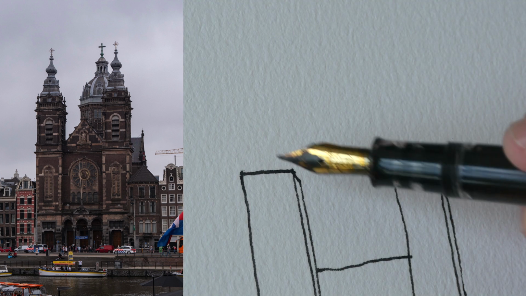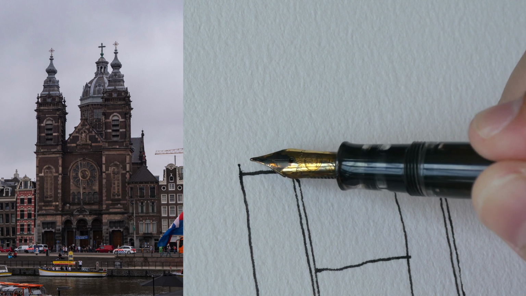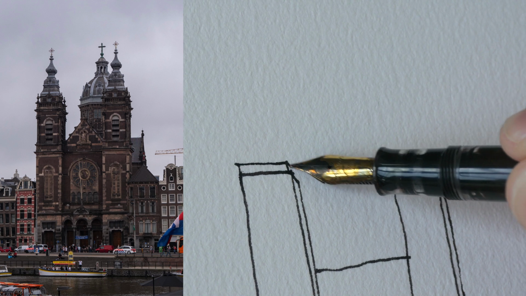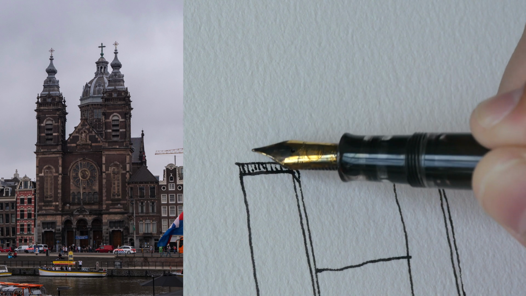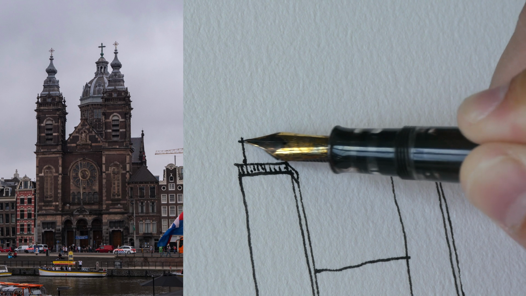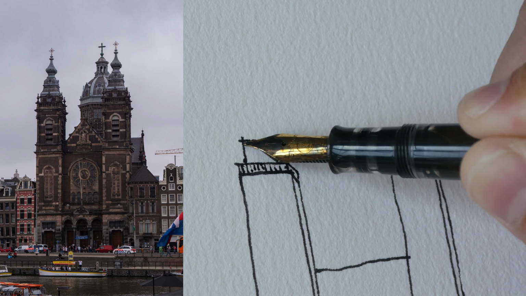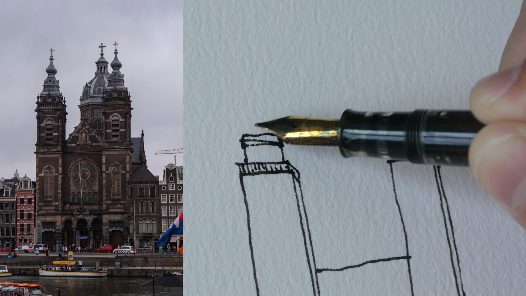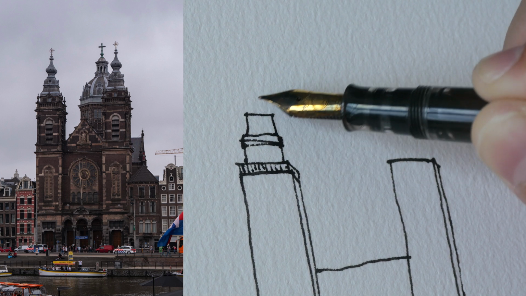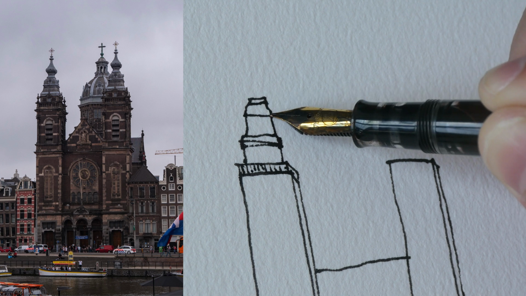Now that we have the top, we can add some details to it. I'm going to extend it slightly to add those details, and extend it slightly again to draw the top, the roof structure. So I'm going to try and follow the angles, follow the shape as much as possible.